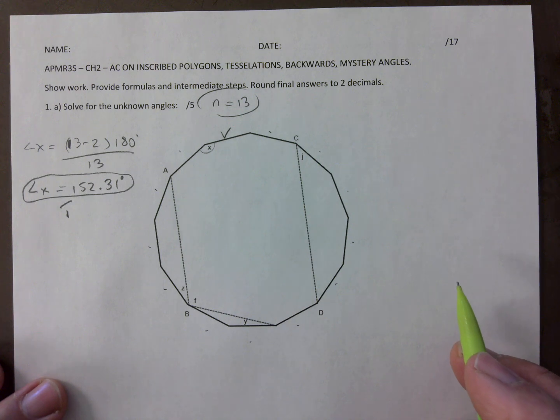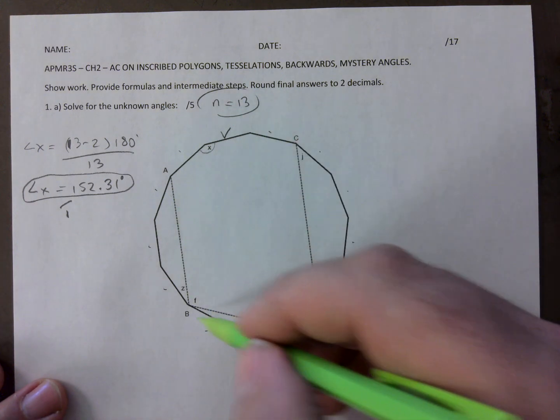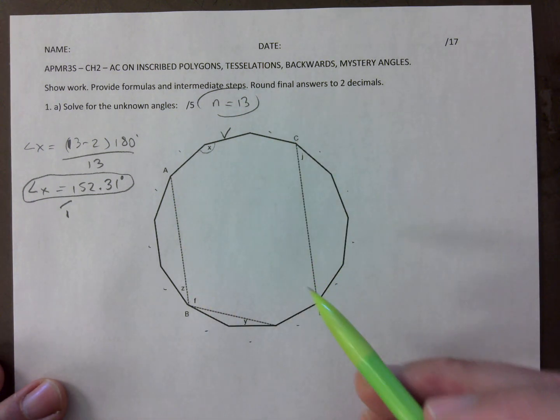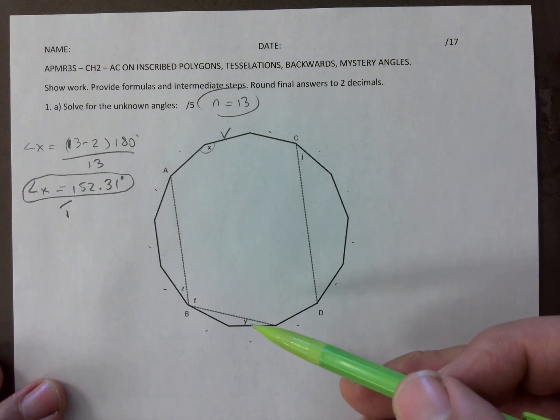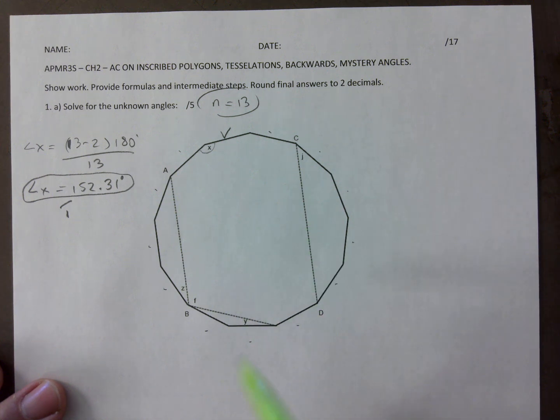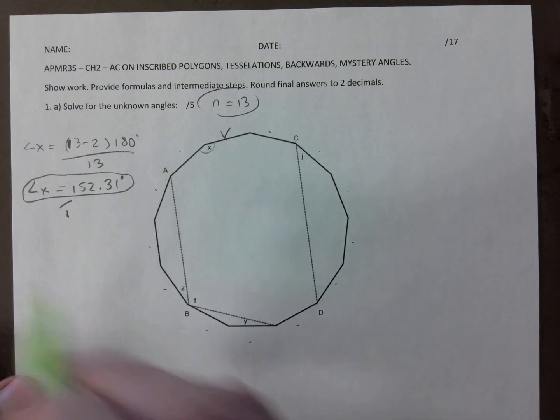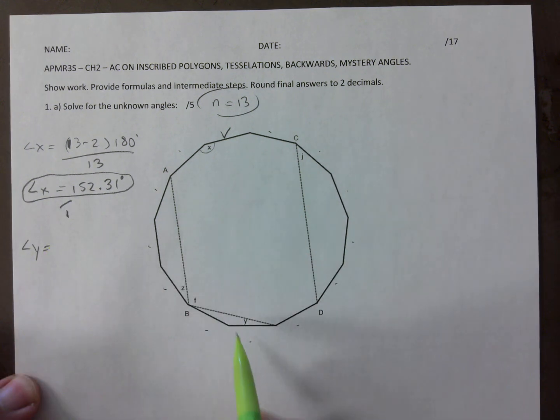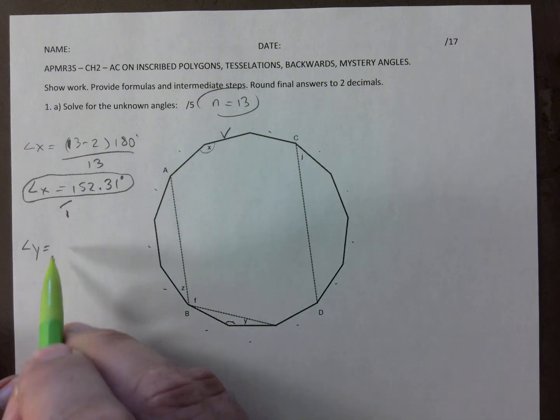Okay. And now I have a bunch of diagonals. I don't know if you noticed that. I'm going to start from the smallest shape that's created by the diagonal, and then I just move around. So I'll do Y next. So this is a triangle, isosceles triangle. So I go 180 minus 1 interior angle.